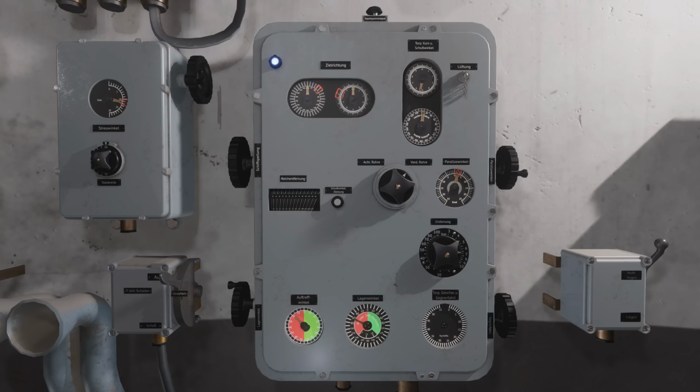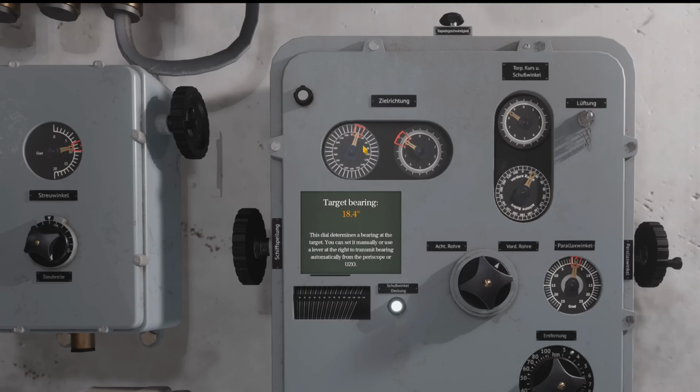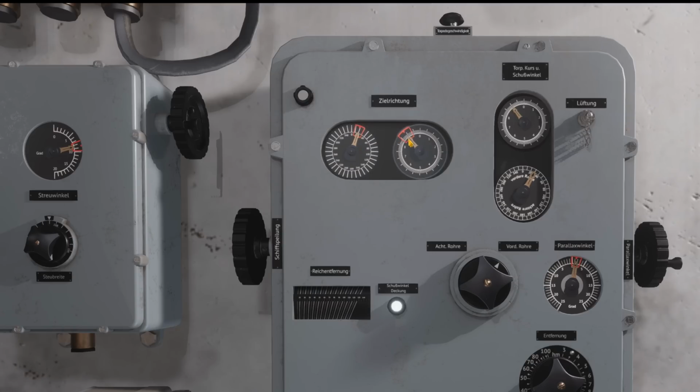Angle on bow and range will not automatically update with the U-boat or target's movements. There are a few other dials that I would like to show off, however, and one of those is the target bearing. Our captain is currently tracking a target that is bearing 018 degrees relative, and she is moving slowly to the right, as you can see.